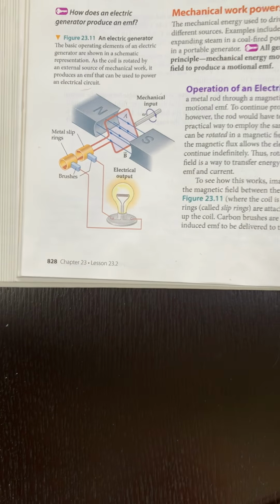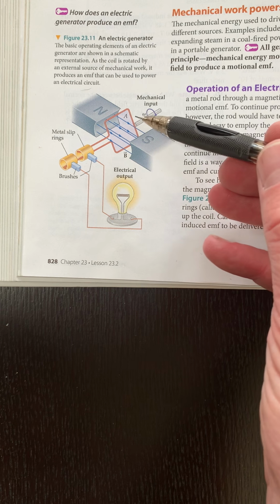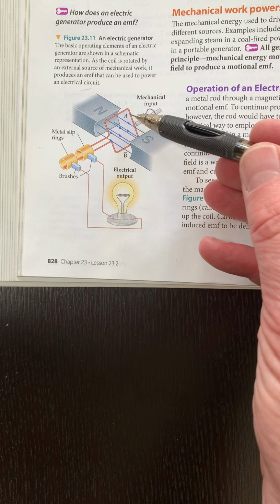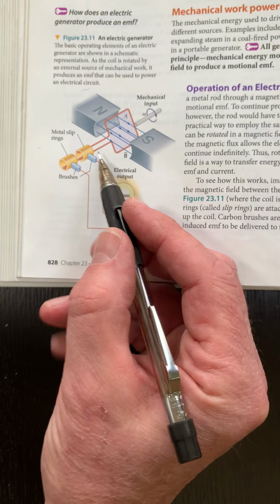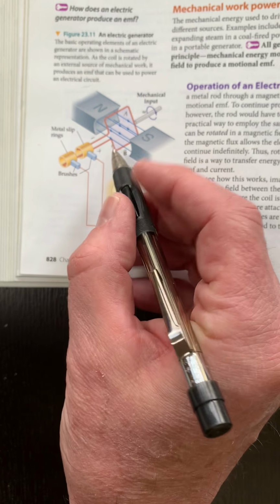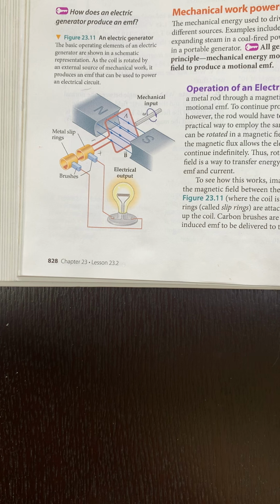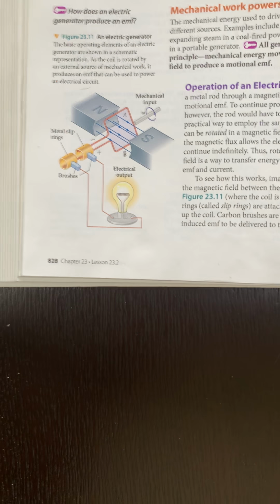So by turning that, you're causing this constant magnetic field to be a constantly differing amount of this field captured by this, which then produces an EMF or a voltage, a potential difference, which then drives current through this. And as long as you keep that turning, that will continue to produce current.